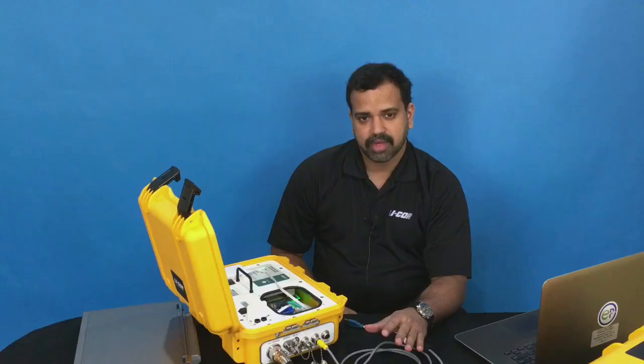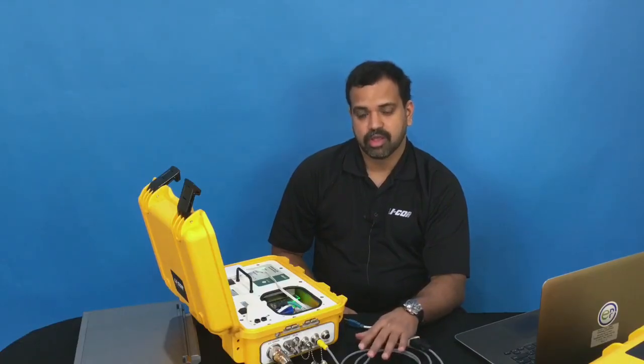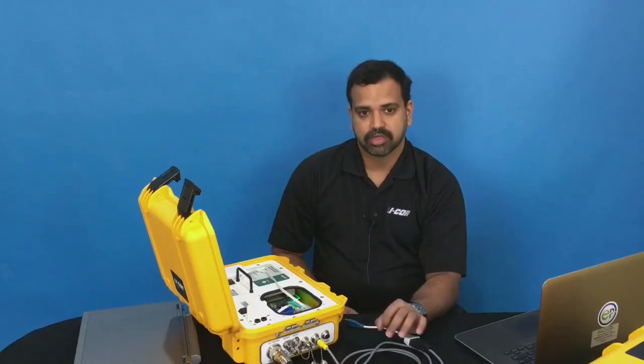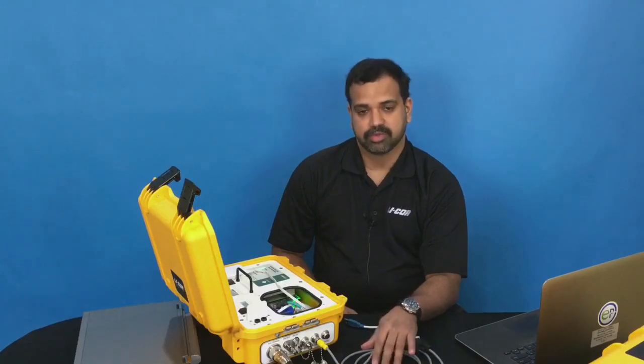Another thing to keep in mind is the data transfer is only possible when the instrument is not taking a measurement. So if you have a long-term chamber system running in the field, make sure that you stop the measurement, then only can you do the data transfer.